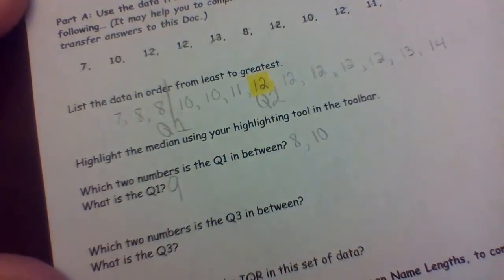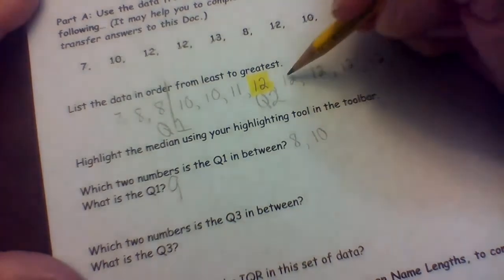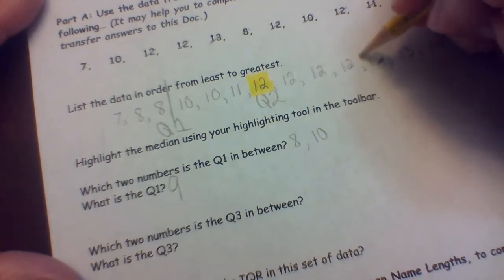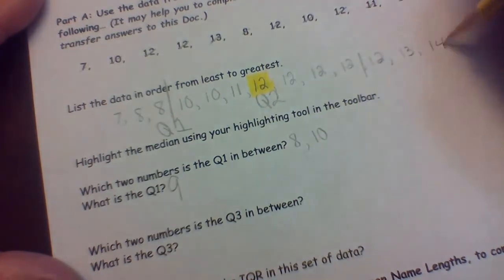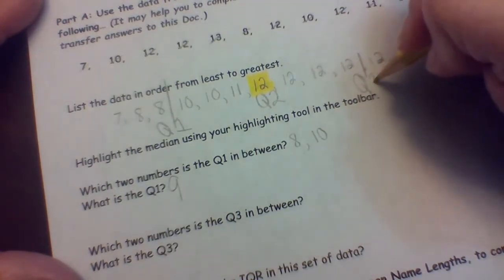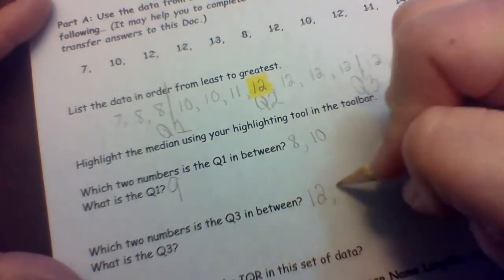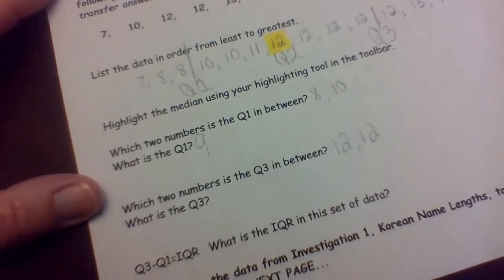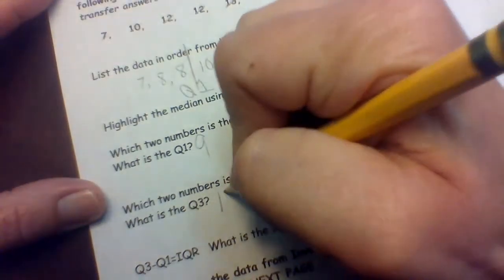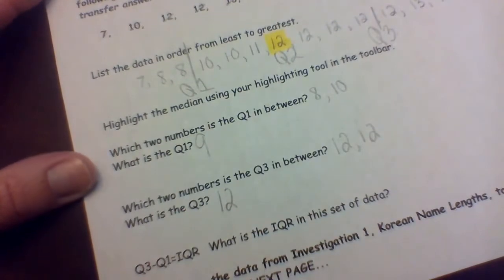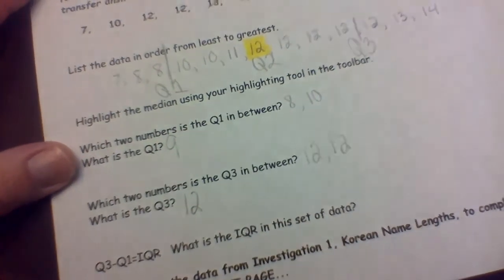Okay, now which two numbers is Q3 in between? So let me count over 1, 2, 3. 1, 2, 3. So here's my Q3. So Q3 is actually in between 12 and 12. So what number comes between 12 and 12? Well, that would have to be 12. Just 12. So now we have to find the IQR.